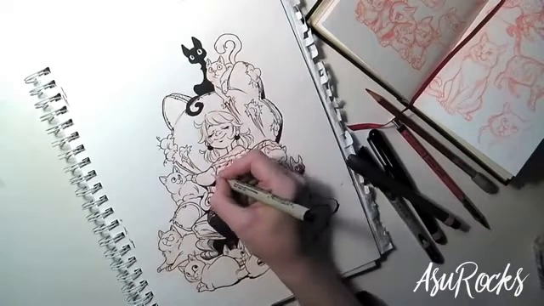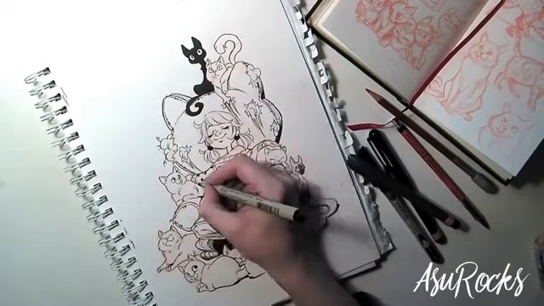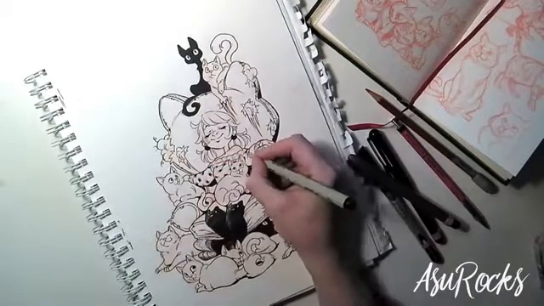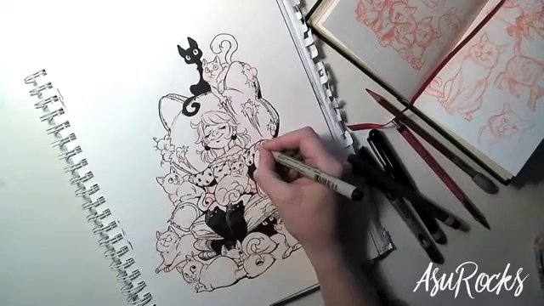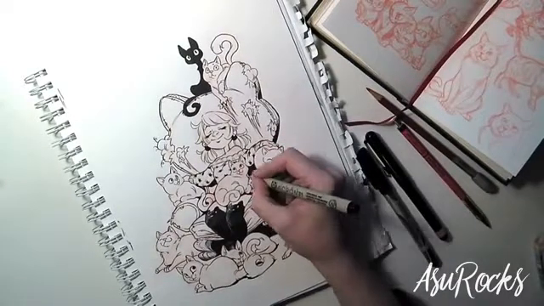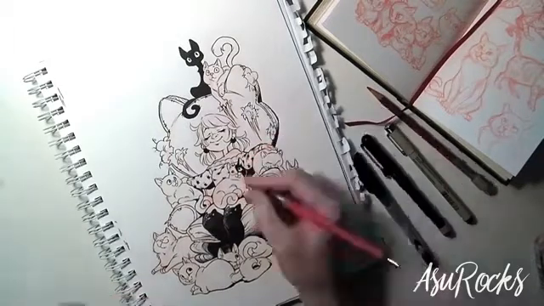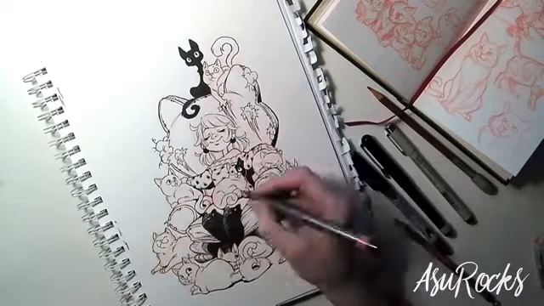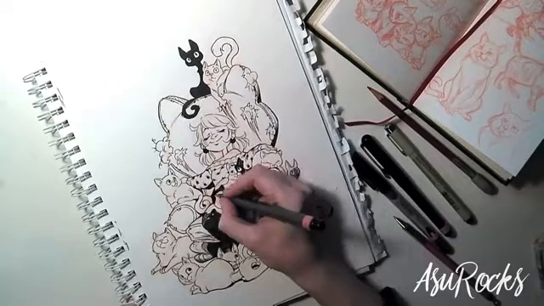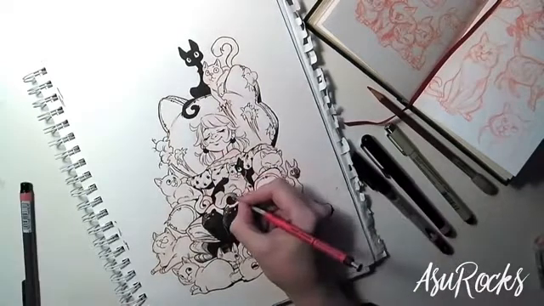Here I put the pattern on her sweater with some fineliner. I don't even know the brand, but I think any is fine. I found it, wait a second. It's the Pigma Micron 01. But it's not any special pen, any thin one is fine.